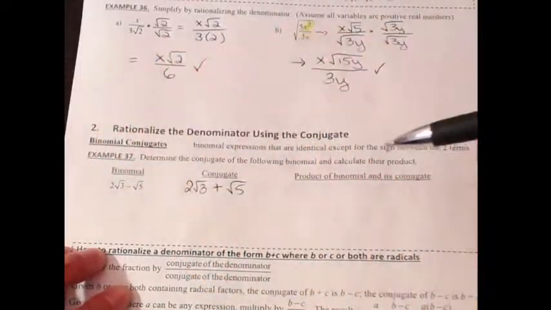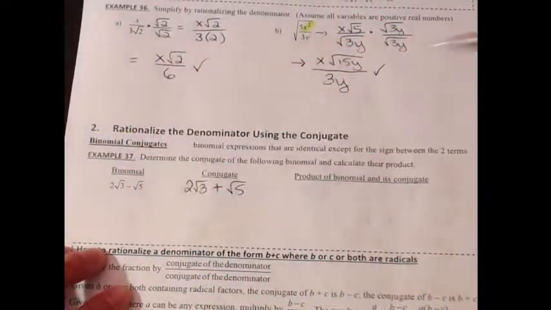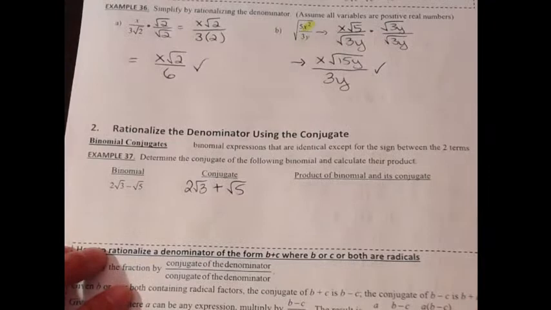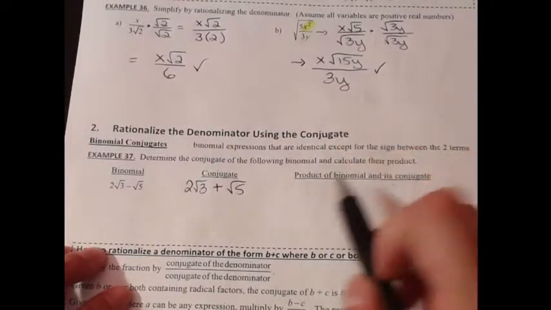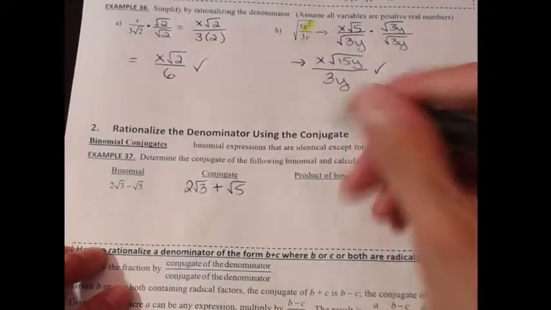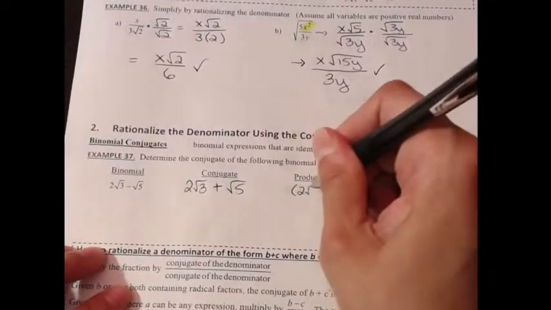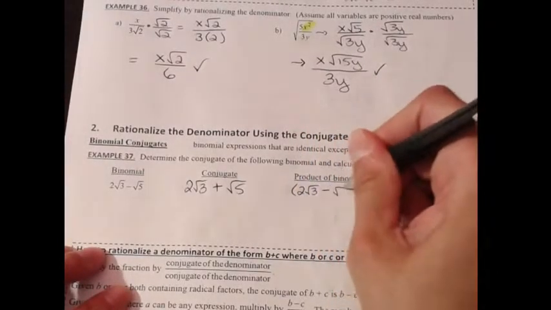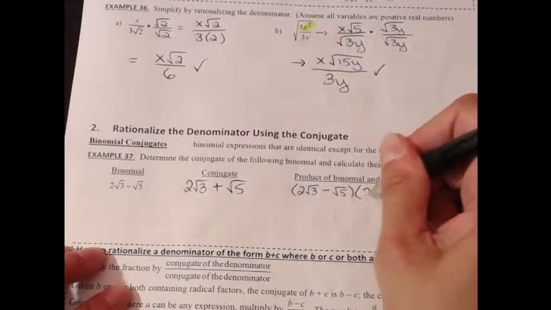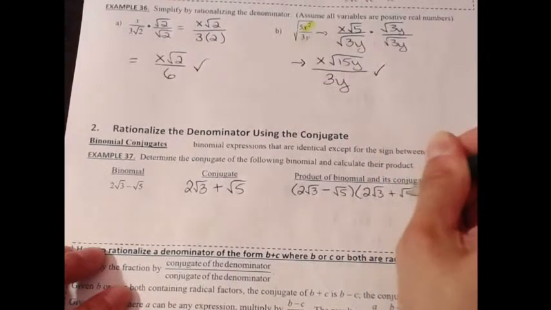So these are conjugates: 2 square root of 3 minus square root of 5, and 2 square root of 3 plus square root of 5. Let me show you what happens when we multiply them. So the product of the binomial and its conjugate, let's check it out. 2 square root of 3 minus square root of 5, 2 square root of 3 plus square root of 5.